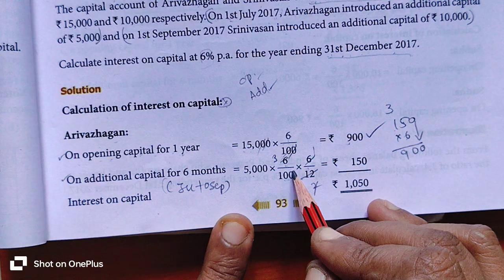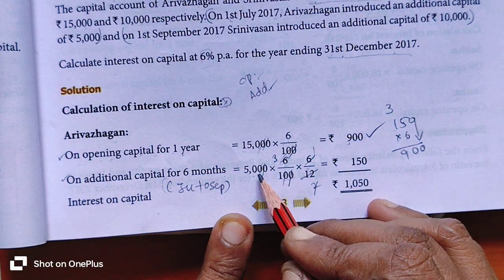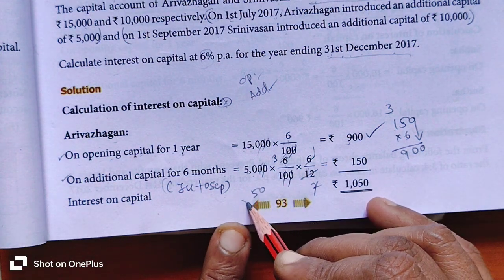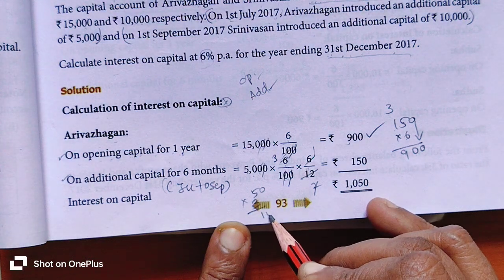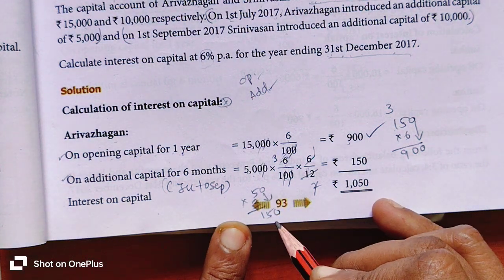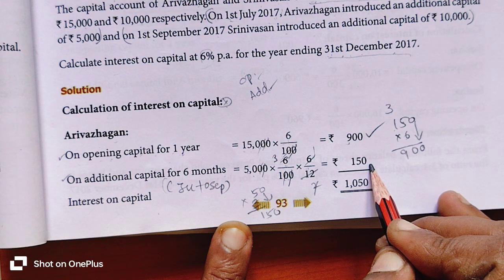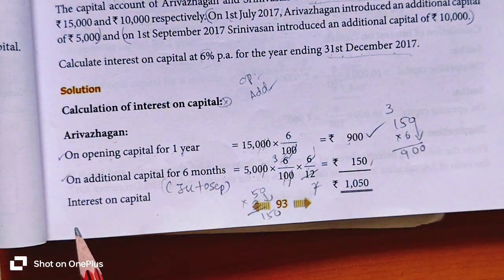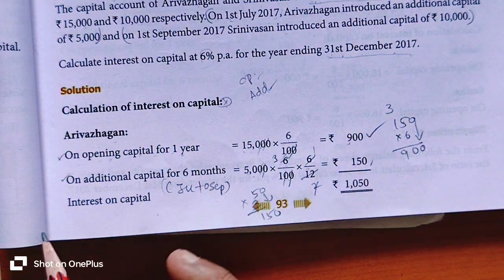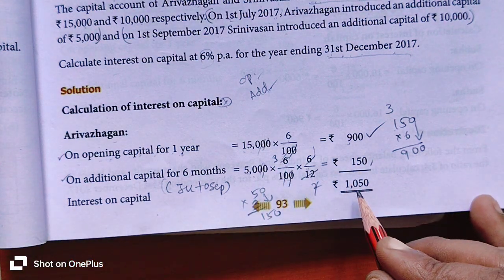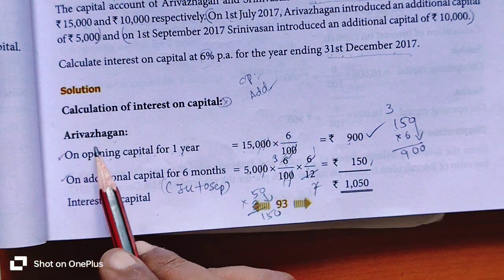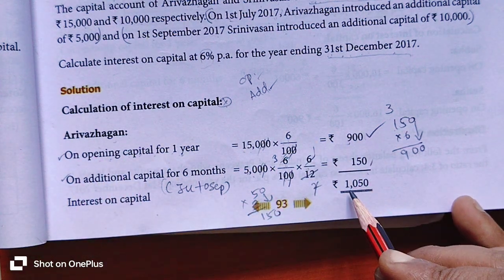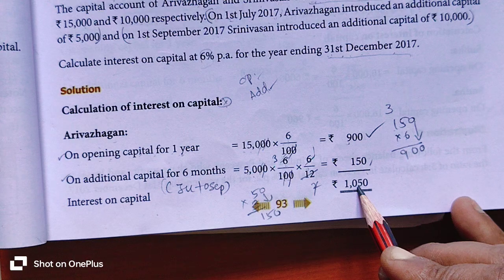This 20 is to be cancelled here, remaining 50 into 3, 3 5s are 15, this 0 is to be here. Totally 150 rupees. Additional capital interest is 150 rupees. Now, we are going to add both interests. The total interest on capital for Harivaragan is 900 plus 150 equals 1050 rupees.